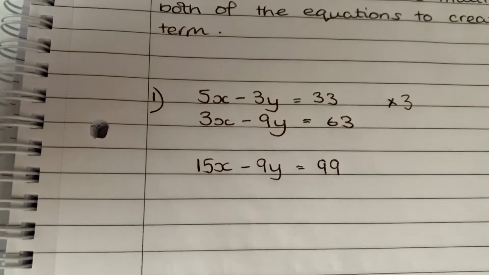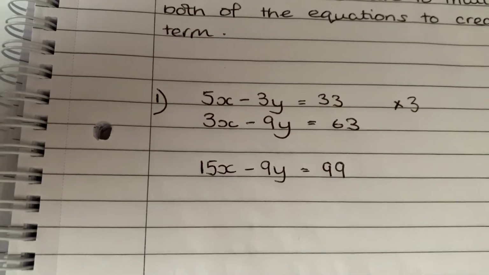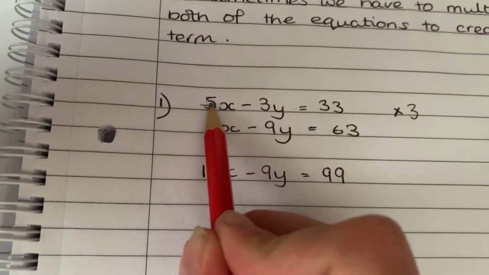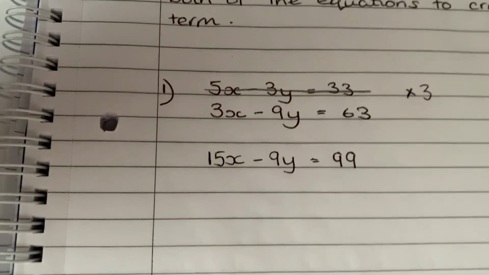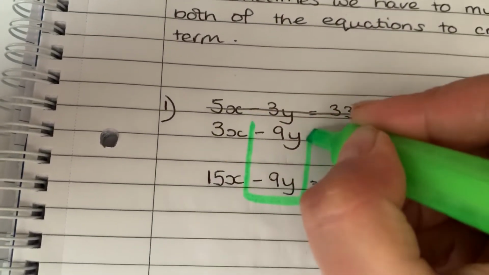Okay, so now I don't need that equation anymore. So what I do is get my pencil out and just draw a line through it. I don't want to not be able to see it all together, but I don't want to get it confused with the rest of my work. So now I've got my identical term, my 9y's.